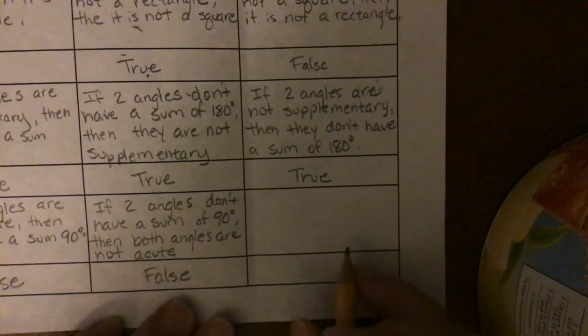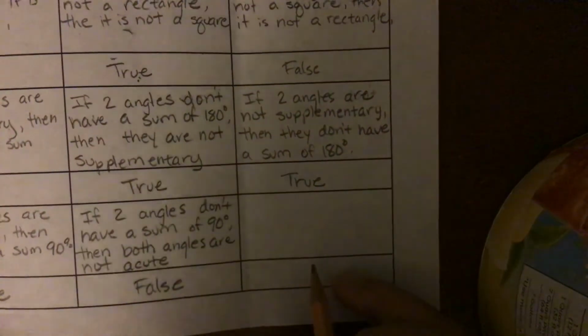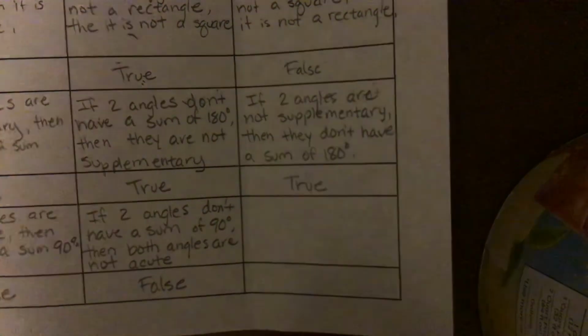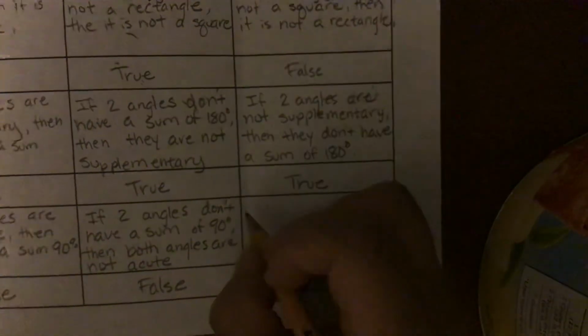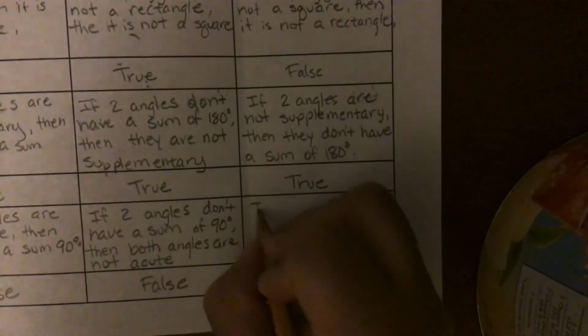Okay, and then the last statement is the contrapositive, which is the inverse and the converse. It means we change the order and make it not, where the subject is still the same.